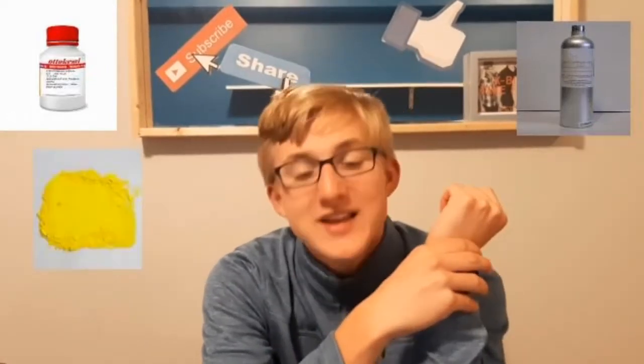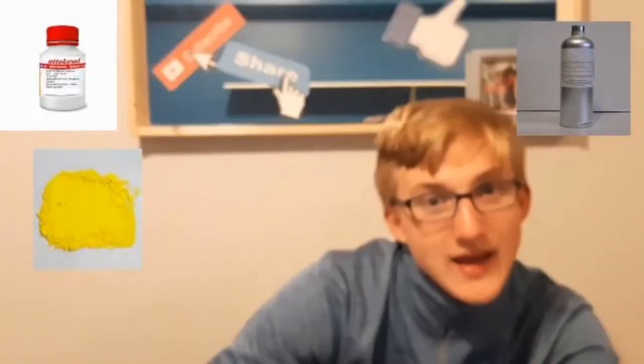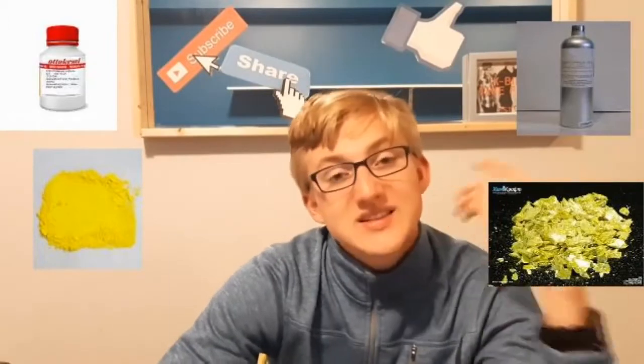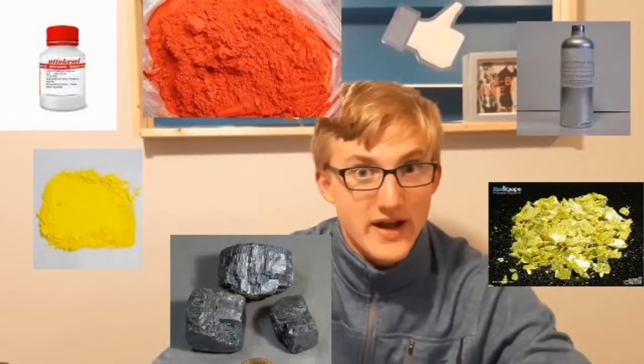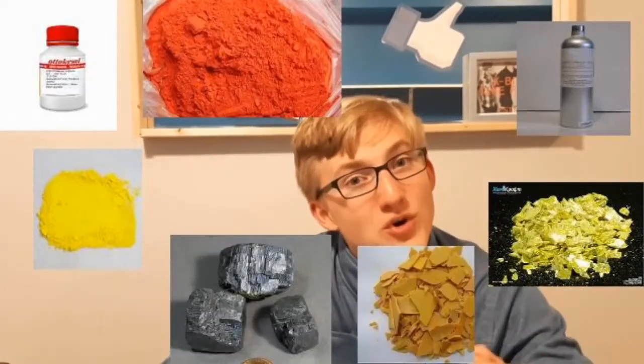So here are some examples. You have potassium sulfide, we have hydrogen sulfide, we have cadmium sulfide, and gallium sulfide, lead sulfide, mercury sulfide, sodium sulfide, and even more sulfides than that. So lots of different things you can make with the chemical reaction of sulfur.